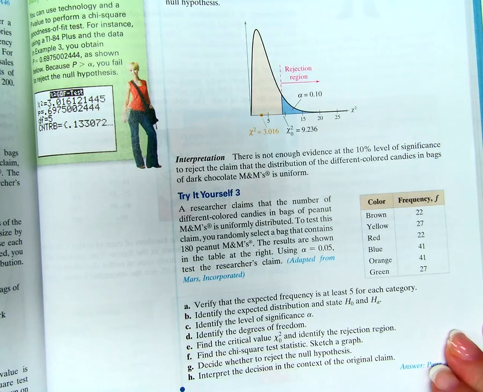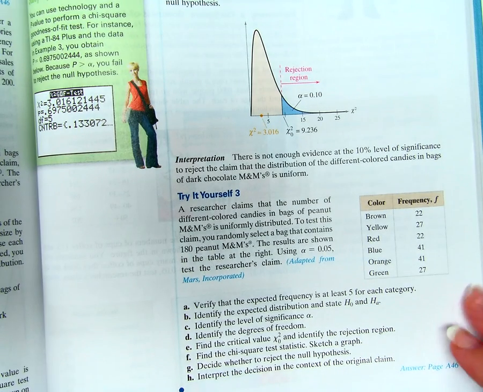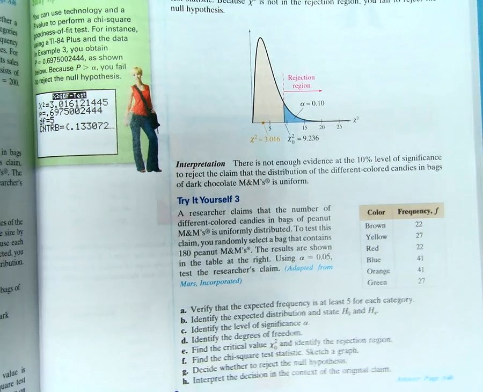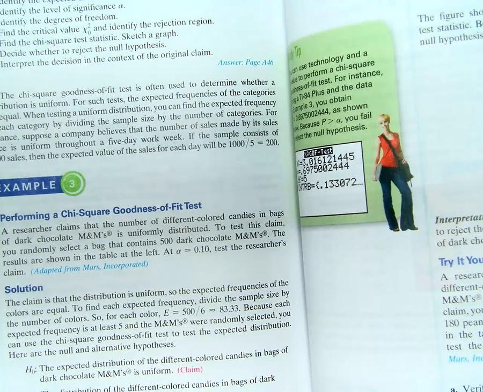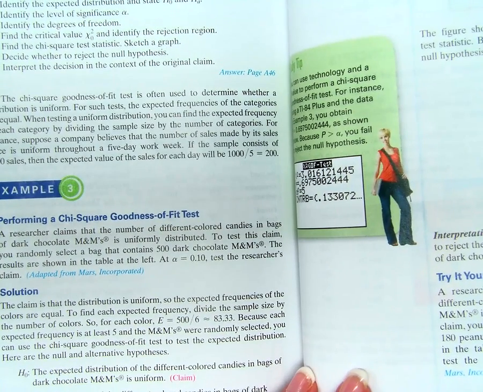So there's several other examples in here talking about M&Ms. I love examples that talk about M&Ms because I just like M&Ms.